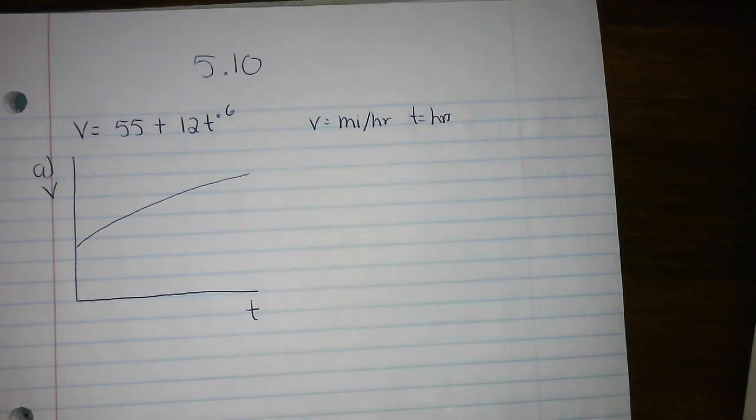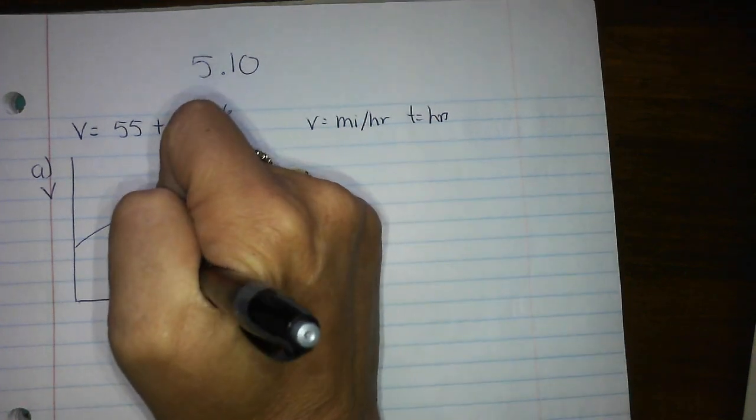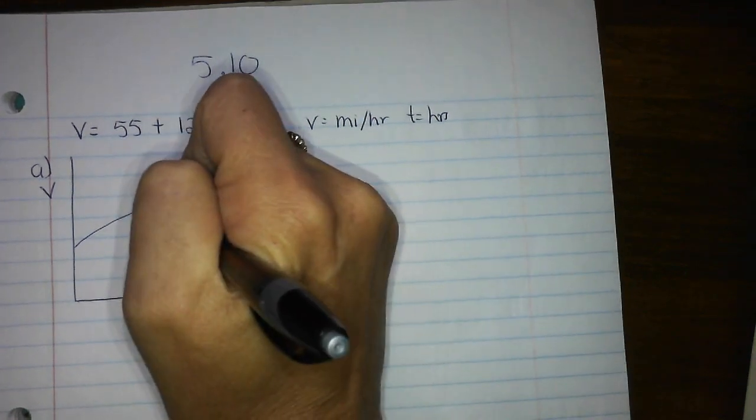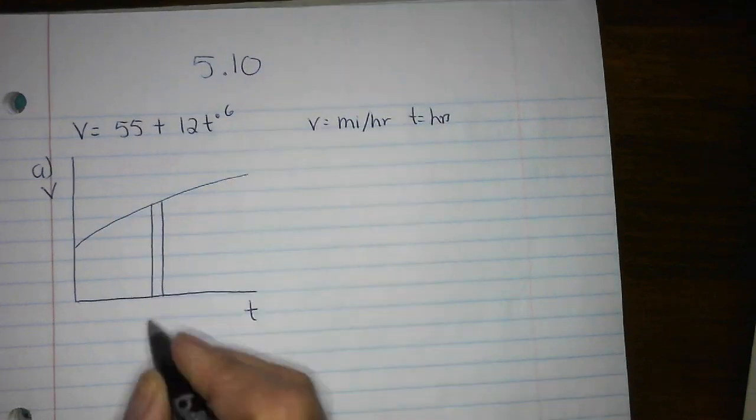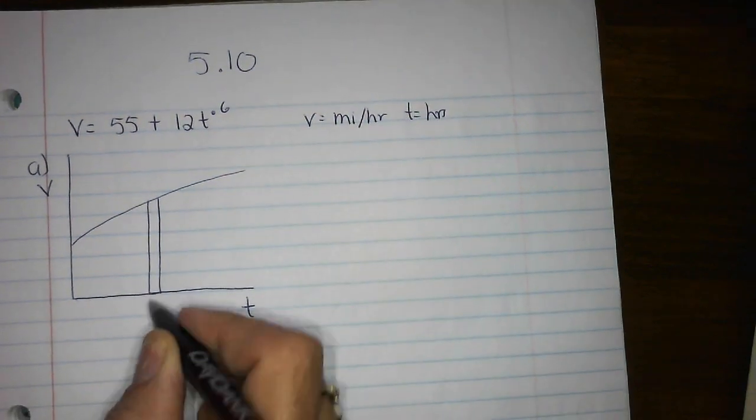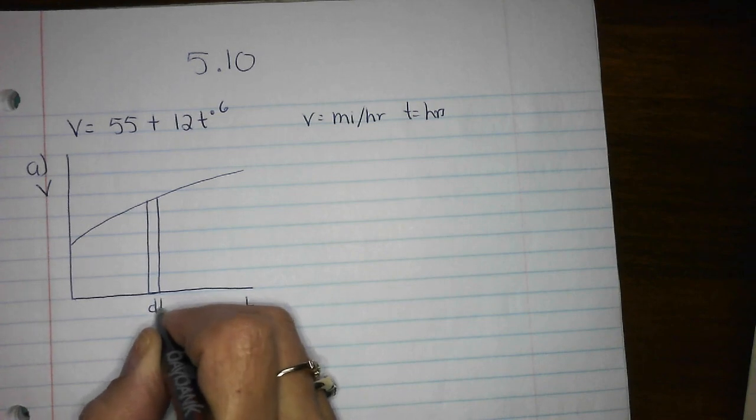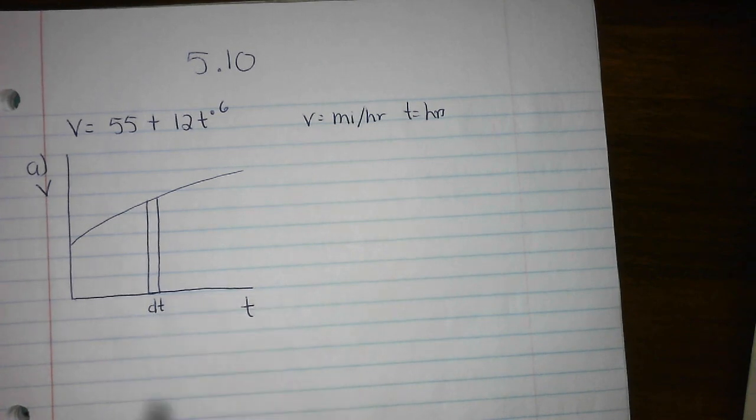And what step 1 says is, on the graph, draw a narrow vertical strip of width dt. So we're doing a rectangular region. They're calling this width dt, the change in time. And dt is change in this variable, so change in time. Show a sample point on the graph.